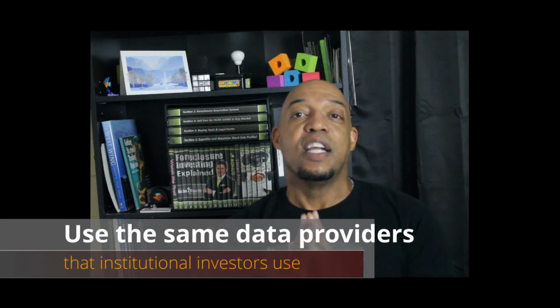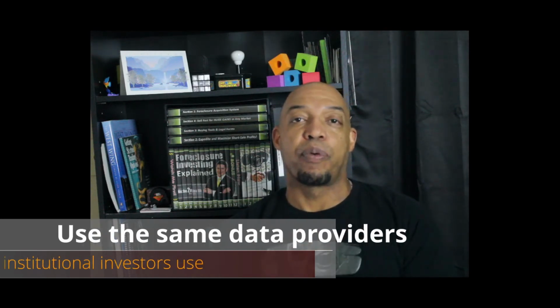Which leads me back to my tip of using the same data providers and quality services that institutional investors use to find property tax sale auction lists for their liens and deeds. We know that investors with millions don't have time to waste and rely on the best data to make decisions. If you want to invest, think like an institutional investor.